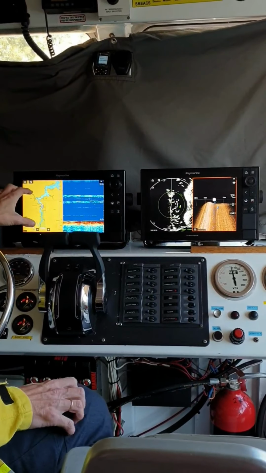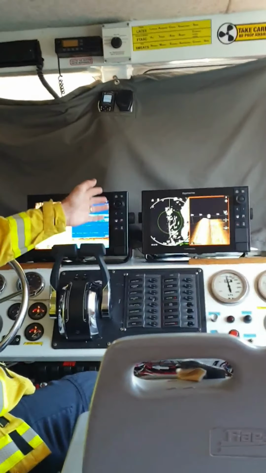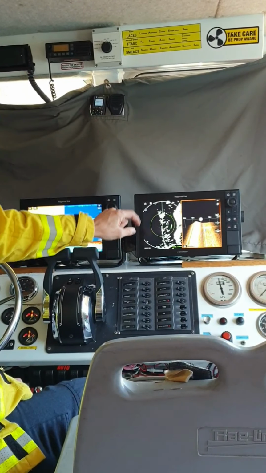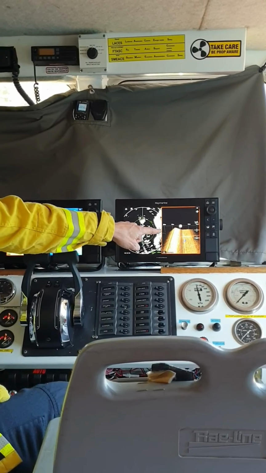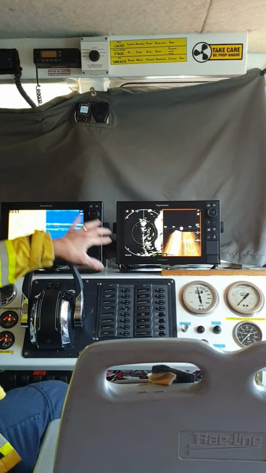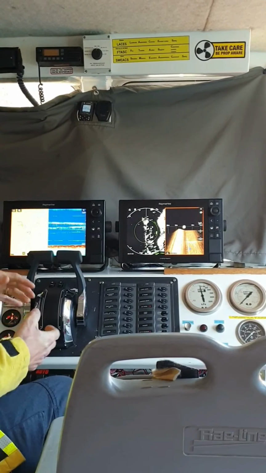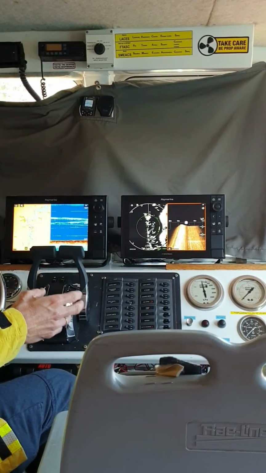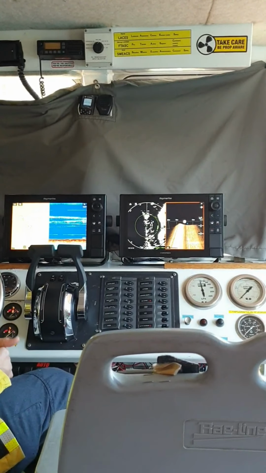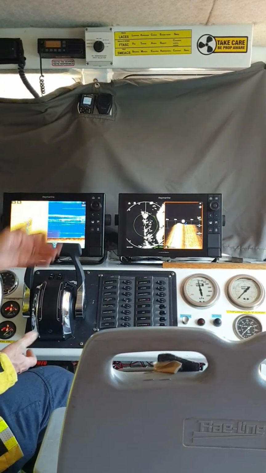So now we have the skipper set up here with the chart and the sonar, and we have the navigator or the OIC with the radar and the depth sounder that's showing the profile of the seafloor. And these are the settings that at this point we've decided we want to have as our default screens. We also have an option for the FLIR camera, but obviously if you're operating in daylight or you don't need that on the screen.